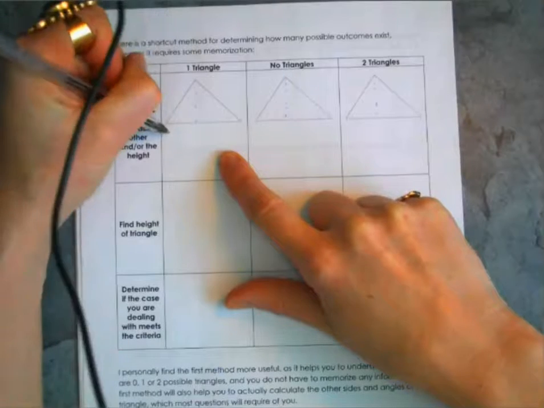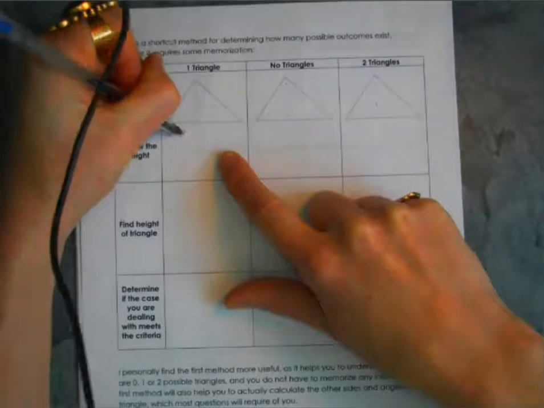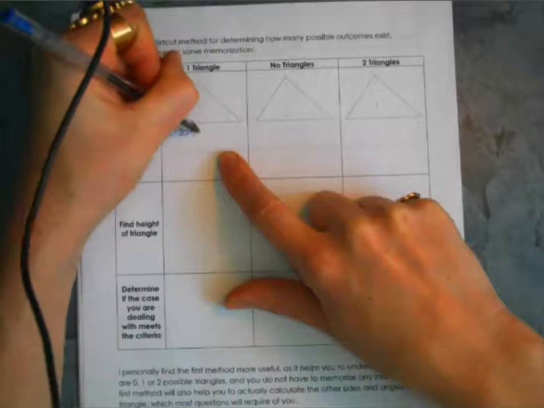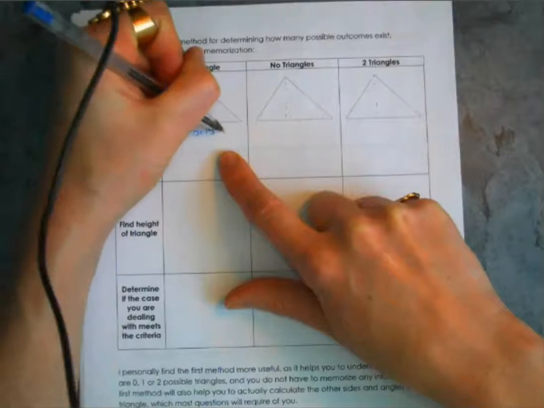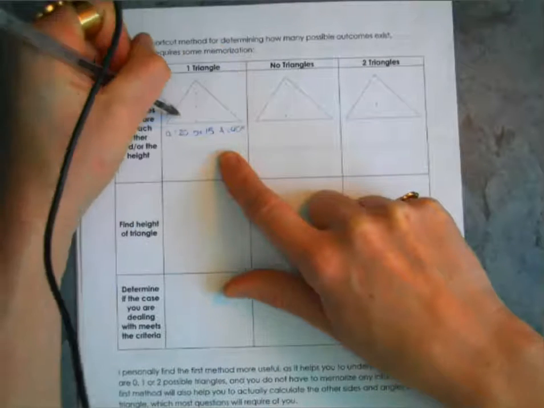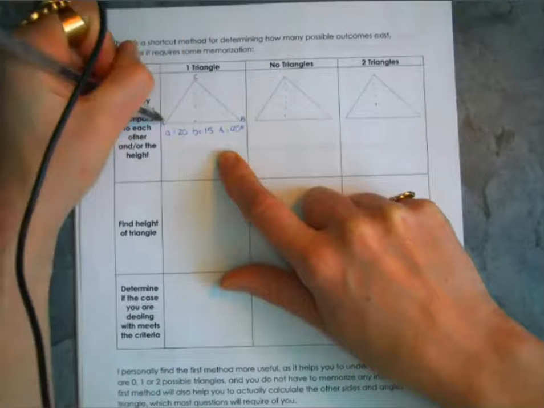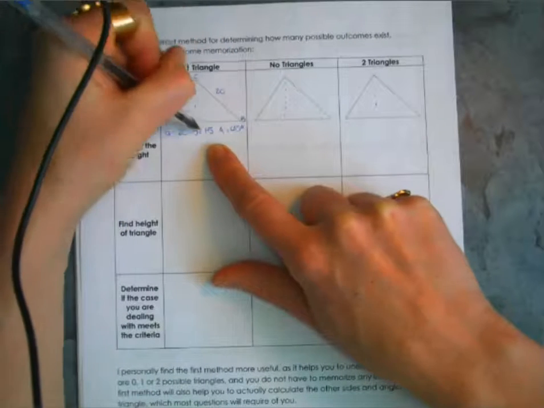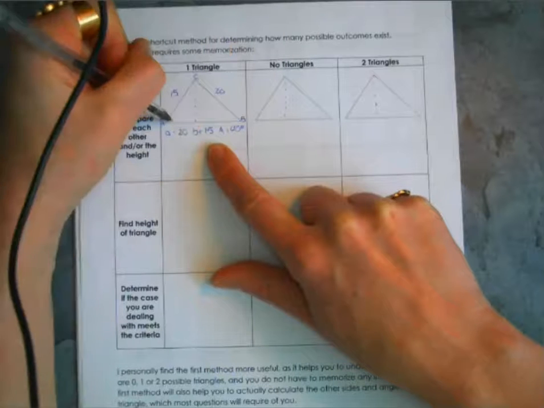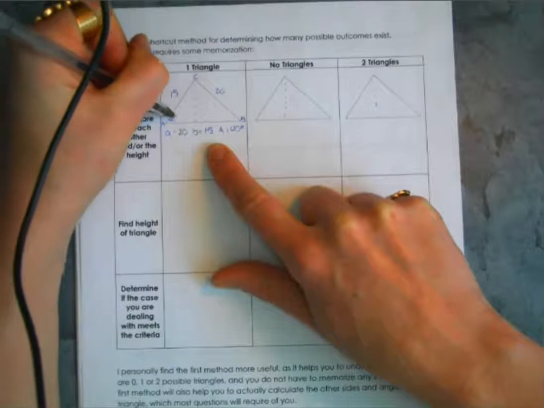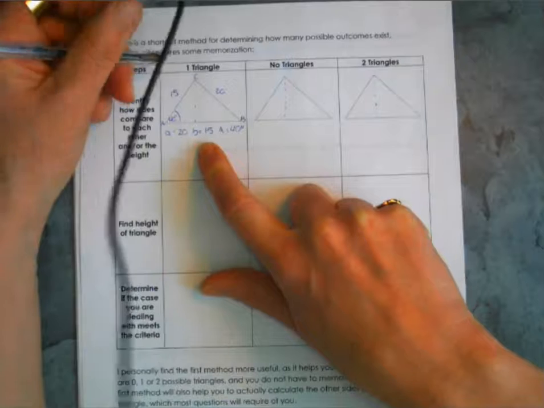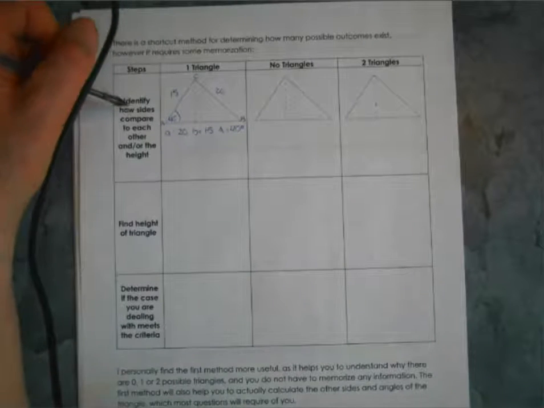So let's imagine we have a triangle with side A is 20, side B is 15, and angle A is 40 degrees. So A, B, C, side A is going to be 20, side B is going to be 15, and angle A is going to be 40 degrees. Okay, so basically what we're doing here, the first step with this kind of method of determining how many triangles there are, is to identify how sides compare to each other and or the height.